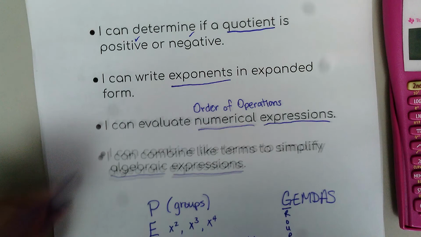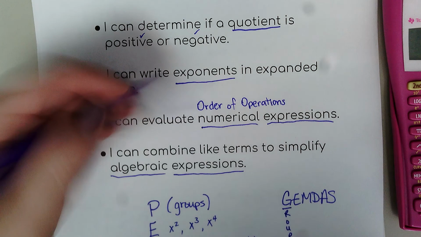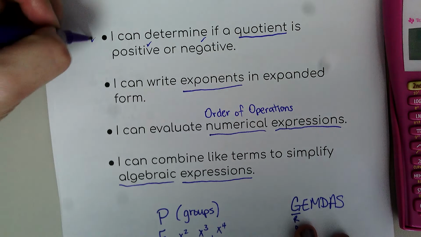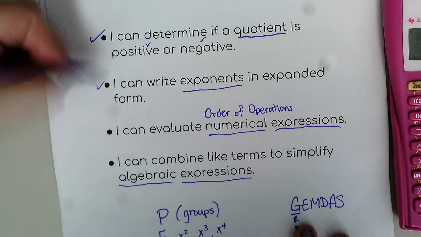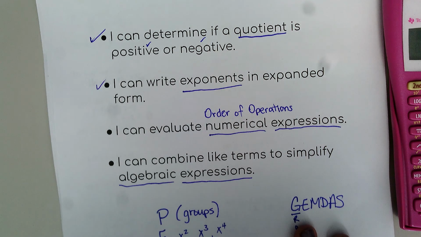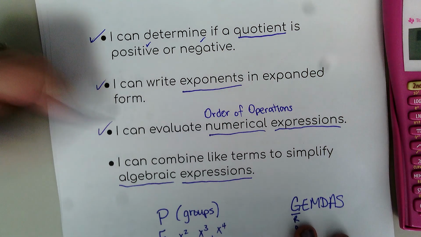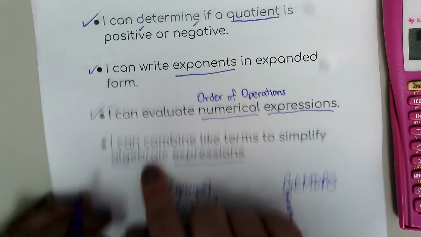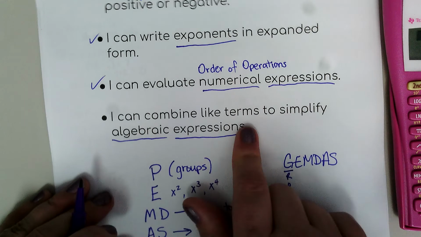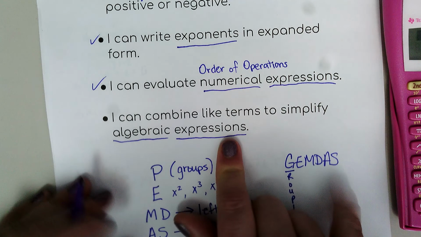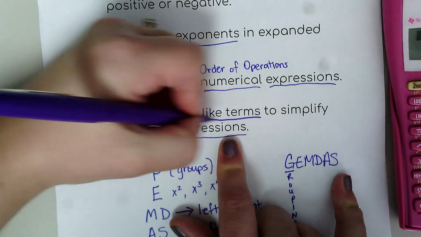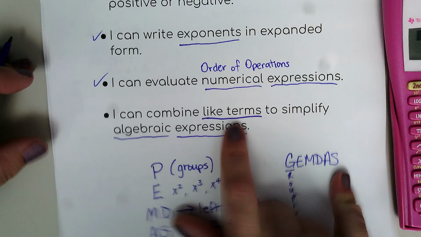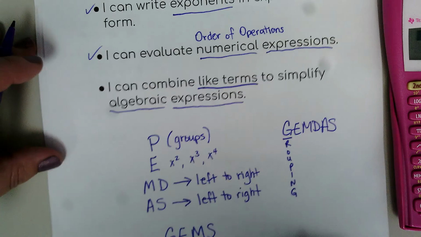Okay, so now we can check off this. We can say that we have evaluated numerical expressions. So far we have determined if a quotient is positive or negative, written exponents in expanded form, and evaluated order of operations on numerical expressions. So the last thing we're going to do is combine like terms to simplify algebraic expressions. Like terms is going to be a very big vocabulary word for us, okay? Like terms means that they have the same endings.